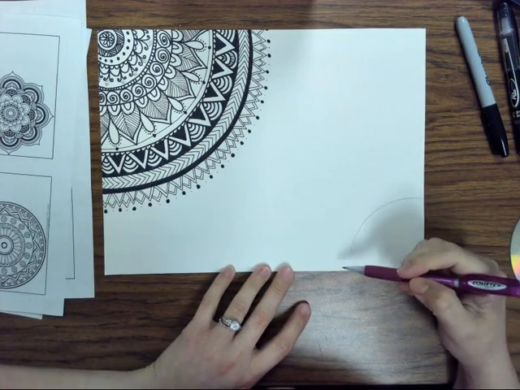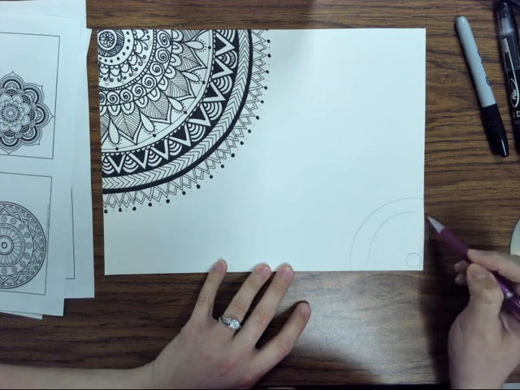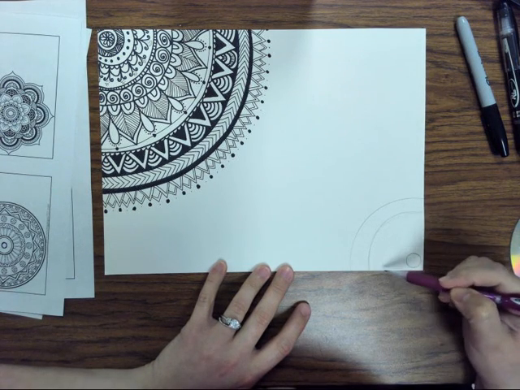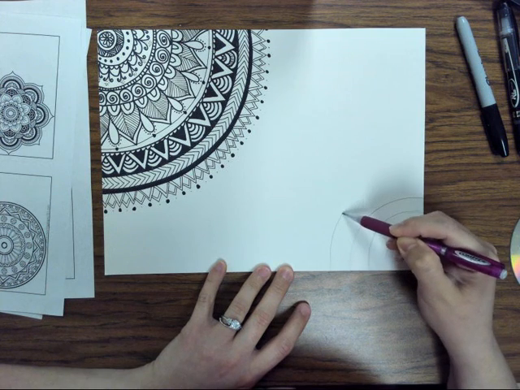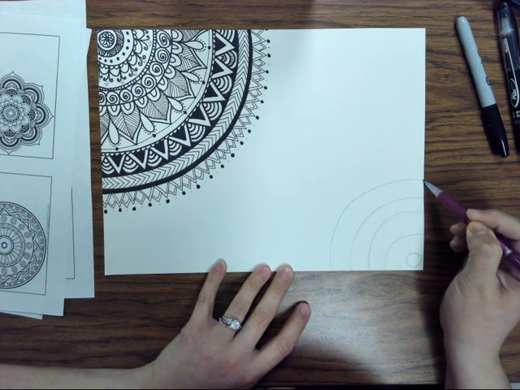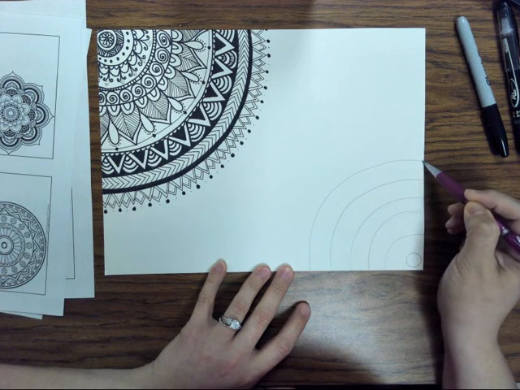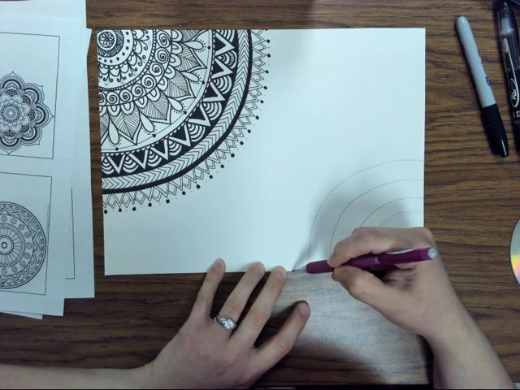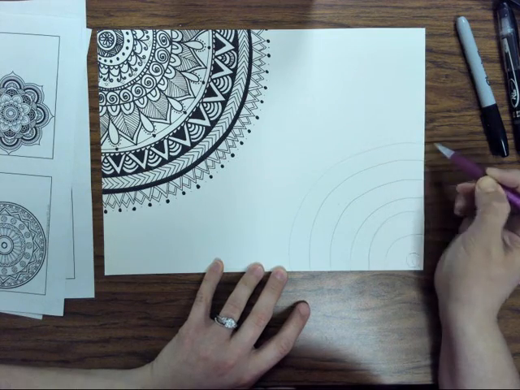Then you're going to carefully draw other curved lines to make different layers. Now mandalas are just basically circular patterns, and you get to draw whatever pattern you want. You want to be unique and go slow. It's supposed to be relaxing.